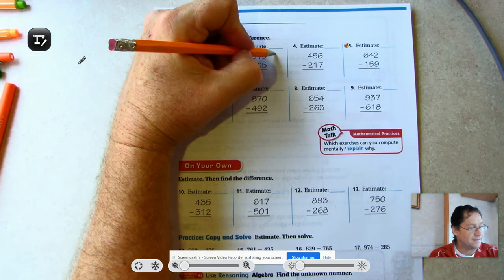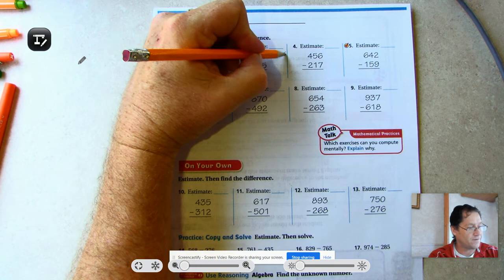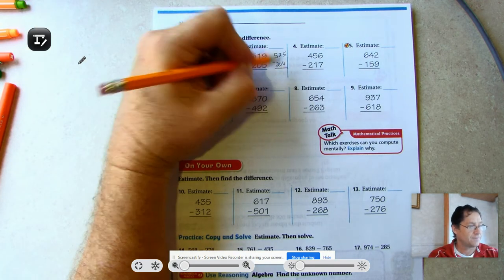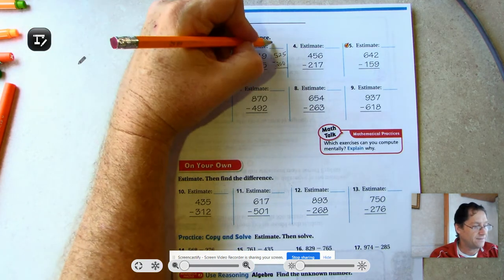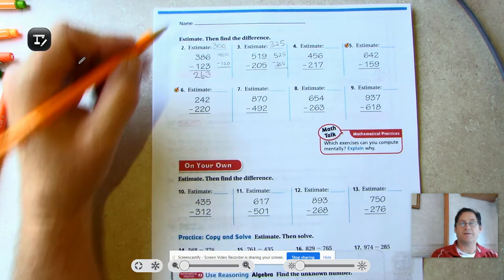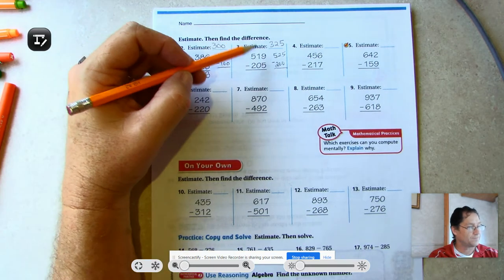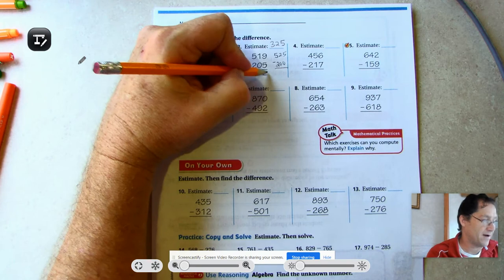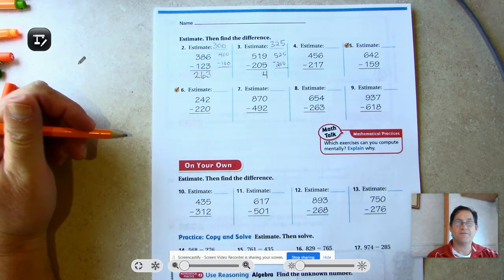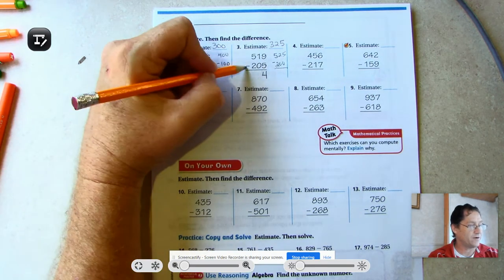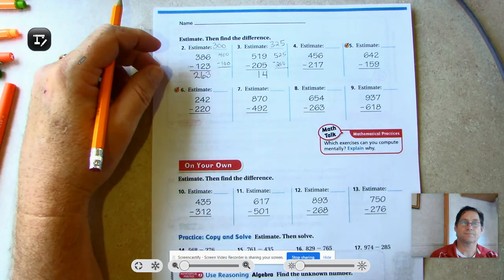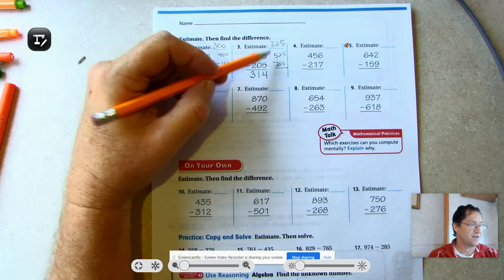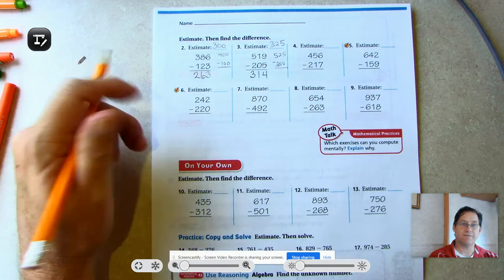Okay, in this one we could go 525 take away 200 as our estimate, and we should get an answer close to 325. Now, 9 ones take away 5 ones. I can do that because 9 is greater than 5. That leaves me 4. 110 take away no tens, 110. 500 take away 200, 314. 314 is close to 325.